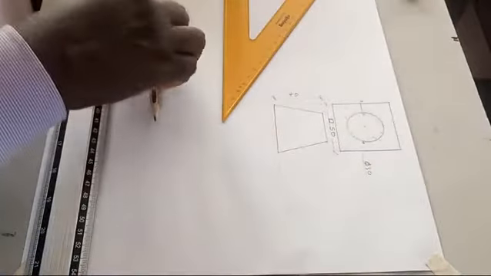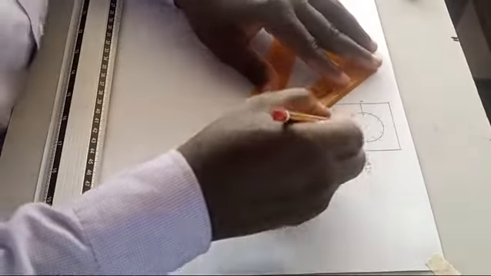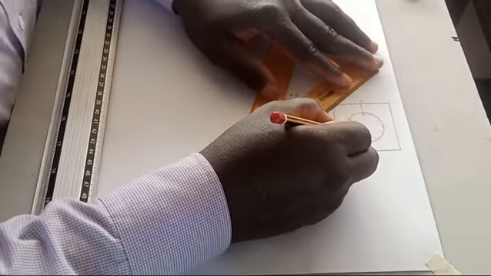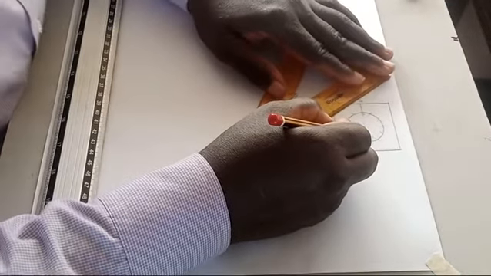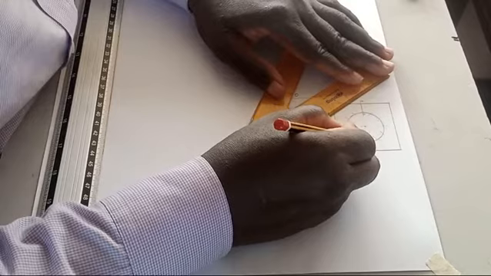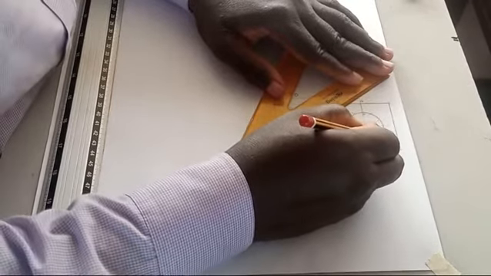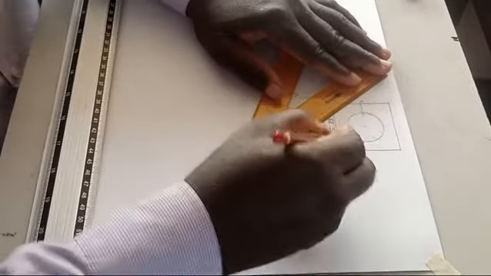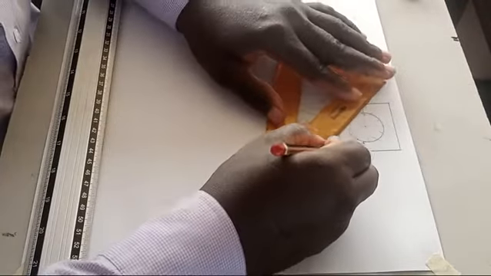We do it left and right. Now you can draw the lines for the division of the circle, or you just mark the points. All these points, you take them to the corners like this.